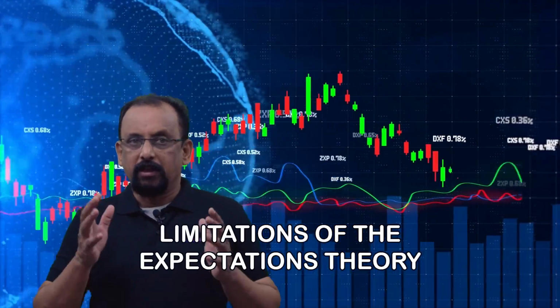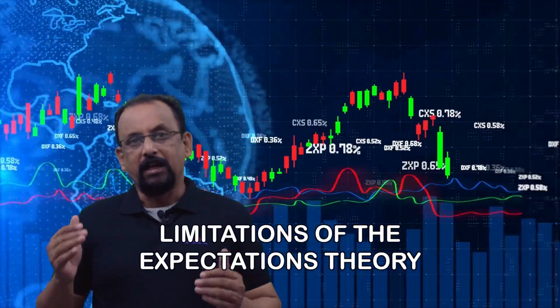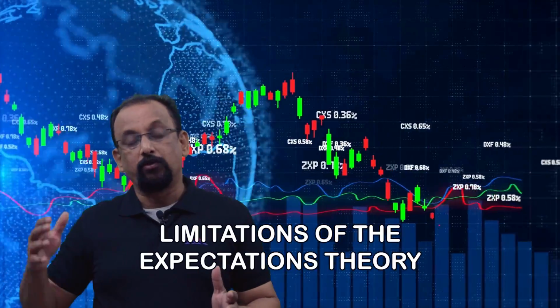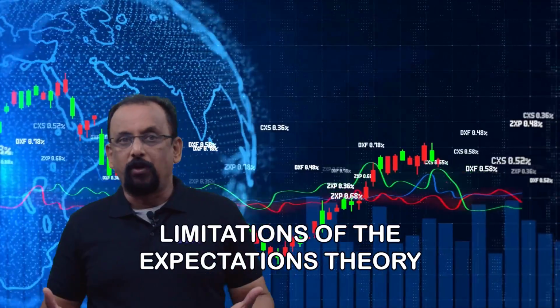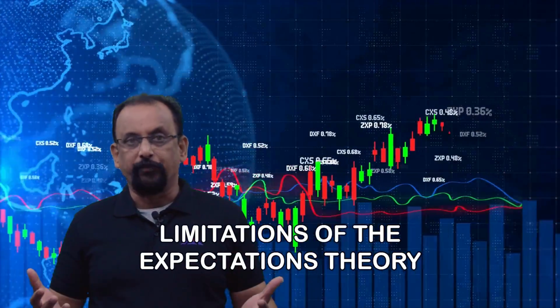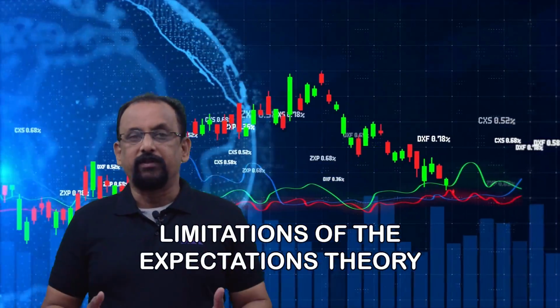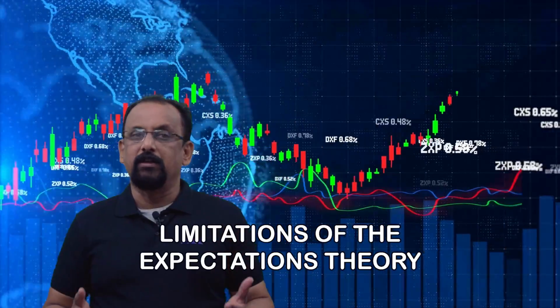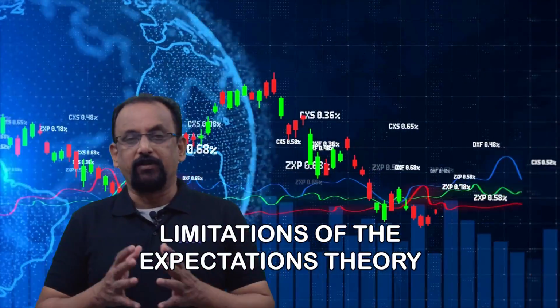For example, if the gold prices today are 58,000 rupees per 10 grams and it is expected that the gold prices will move to 60,000 rupees, a very big jump in next 3 months, both the spot prices will start increasing as well as the futures prices will also start increasing. So really expectations theory does not fully explain the difference in the prices of the spot and the futures. So we need something else to explain that difference.